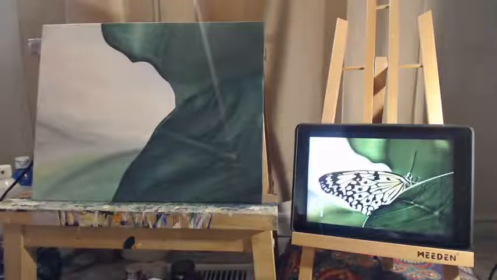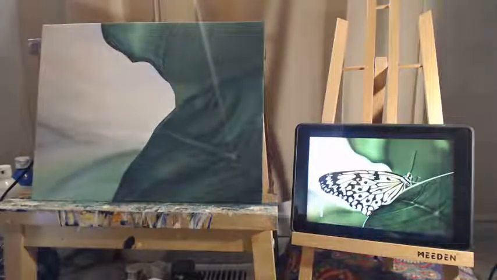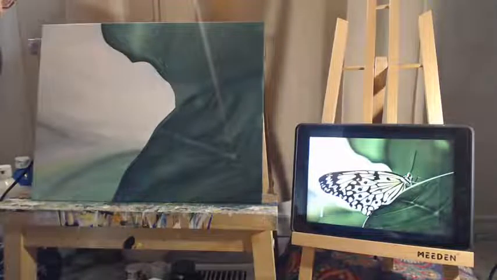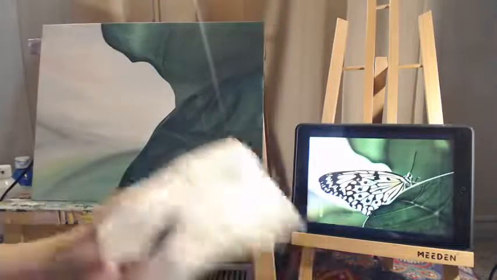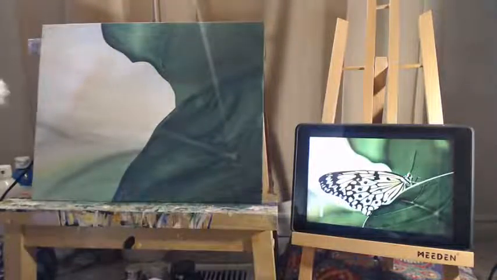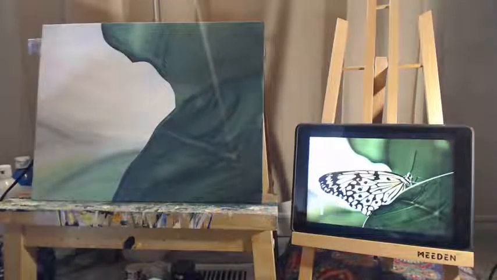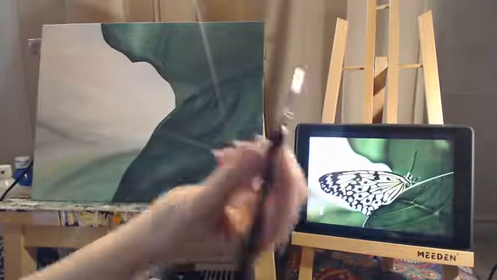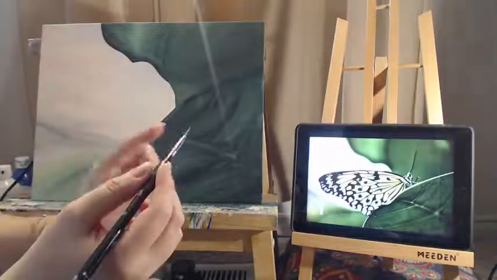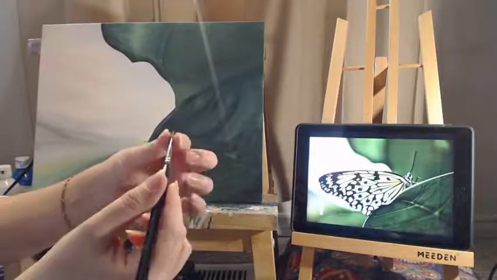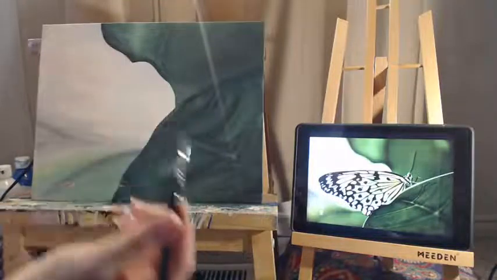However, I think I am going to put in some of the light ribbing on the leaf right now, what's actually on the main part, not the edge. So I'm going to use my fine brush, which like I said is a number 4. That gives me a very fine point. And I like the number 4 because there are more bristles, so it holds more paint, but it still gives me a fine point.